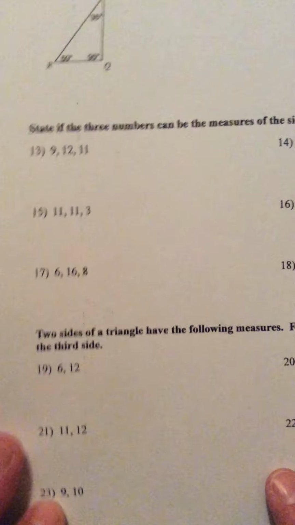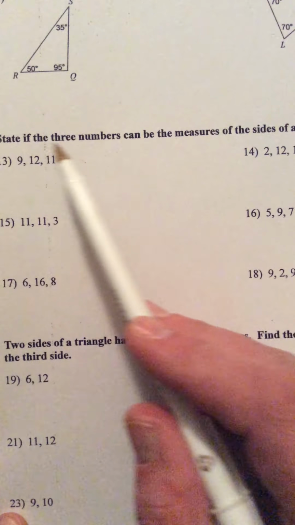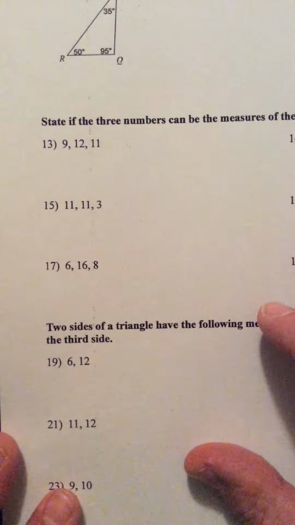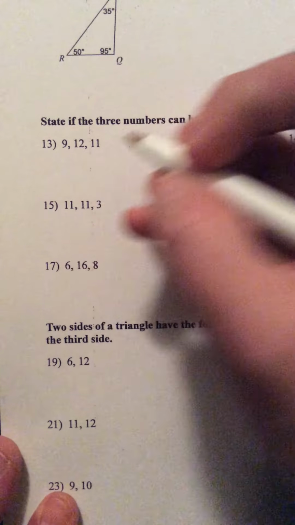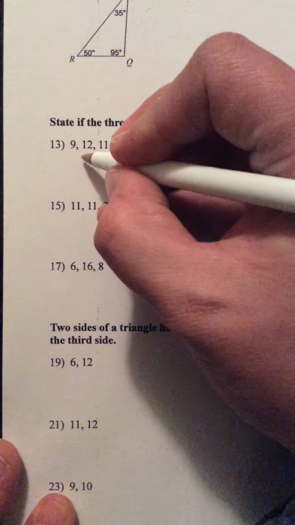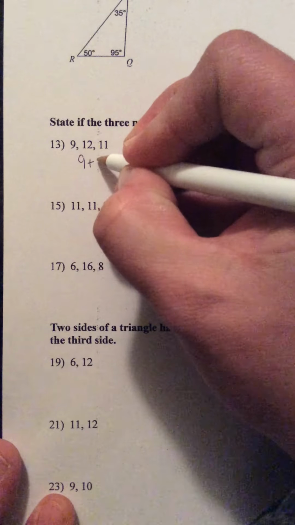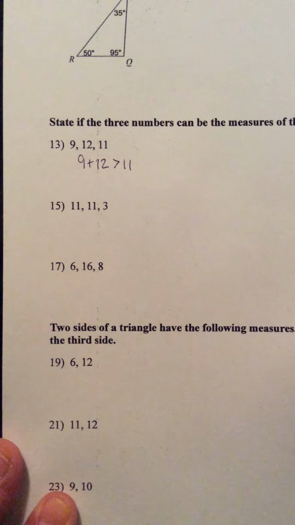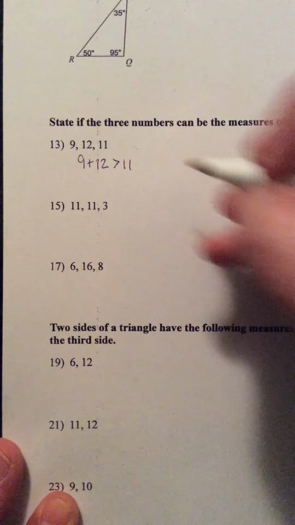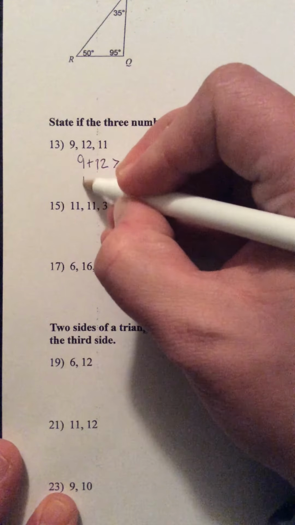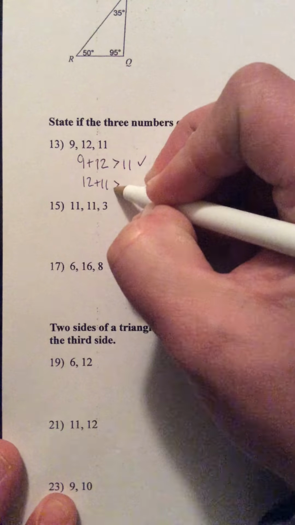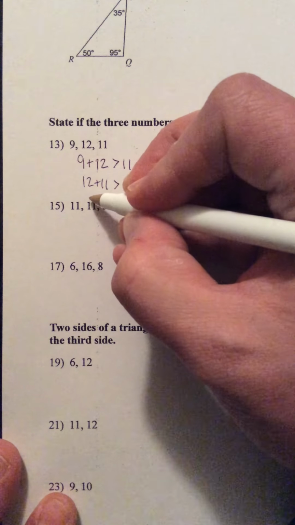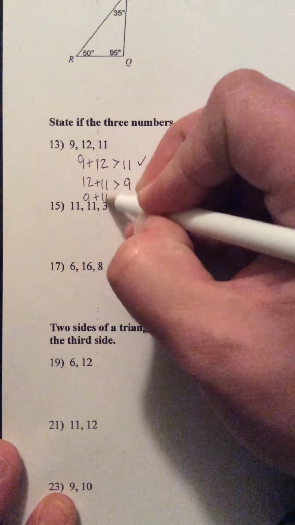On the reverse side of our worksheet, they ask us to state if the three numbers can be the measures of the sides of a triangle. What we need to do is add the pairs to see if they're greater than the third. So if we say 9 plus 12, the question is, is it bigger than 11? Well, 9 plus 12 is 21. It's bigger than 11. Check. 12 plus 11. Is that bigger than 9? Definitely true. And our last option is 9 plus 11.